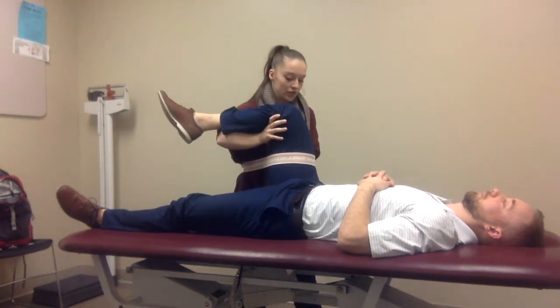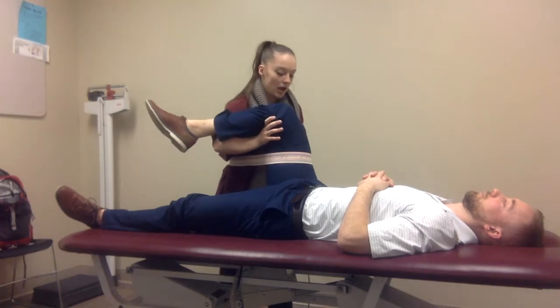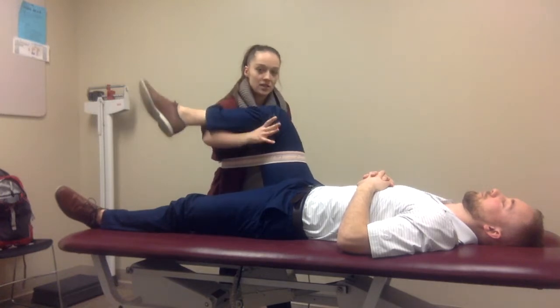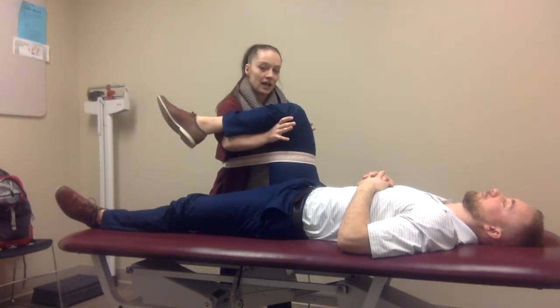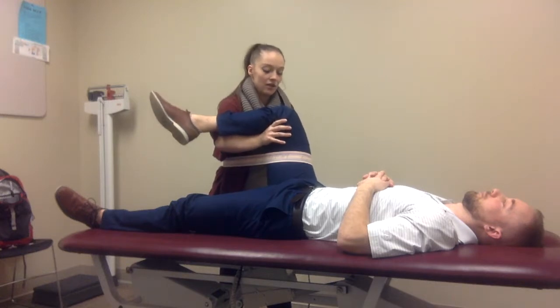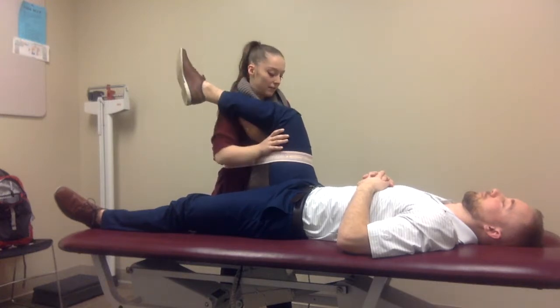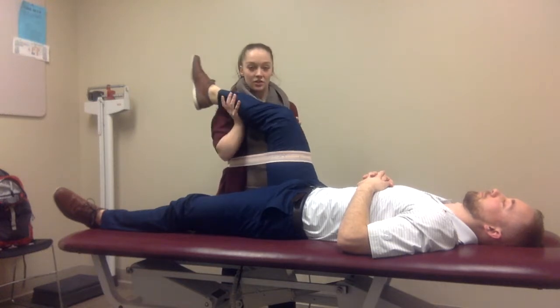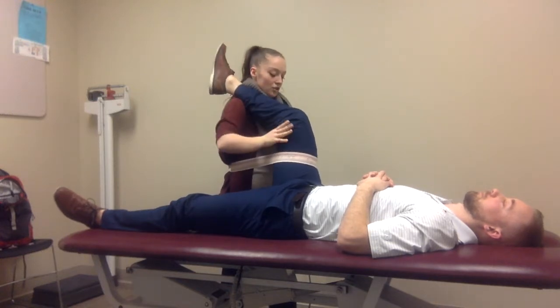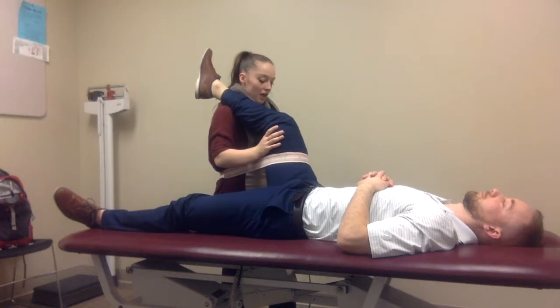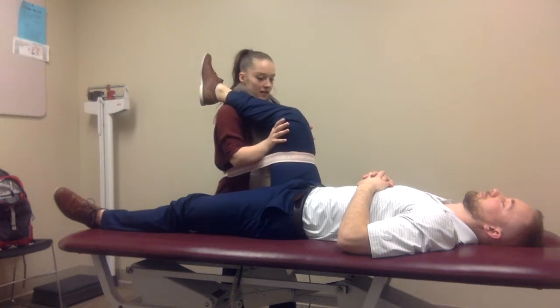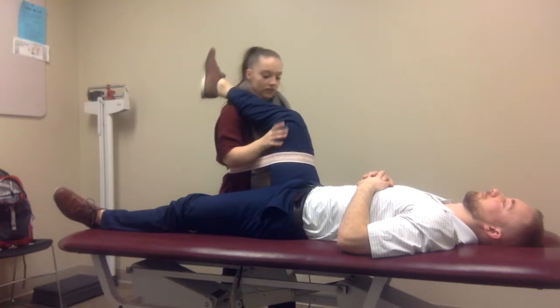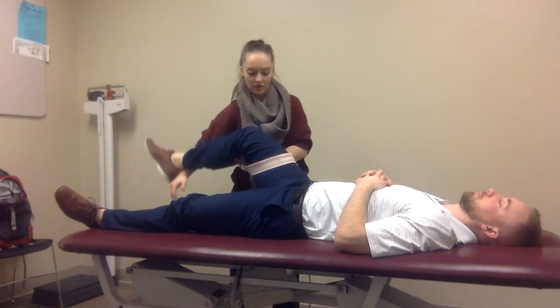And so what we're going to do is I'm going to be providing a caudal glide with the belt, and then a cephalo glide anterior with my hands right underneath the knee. So I'm going to have him like this, and then you can either have him also in hip internal or external rotation. And so I'm going to provide a caudal glide with the belt and a cephalo glide with my hands, like so. And you can perform this in any of the grades. So that is going to be the caudal glide.